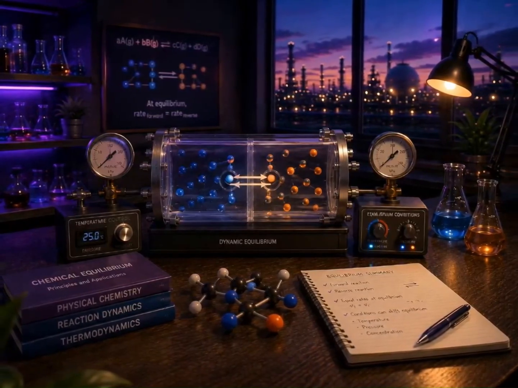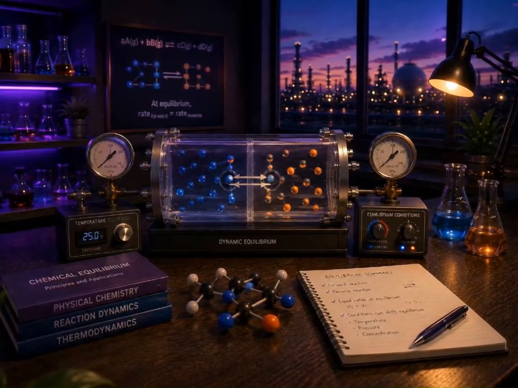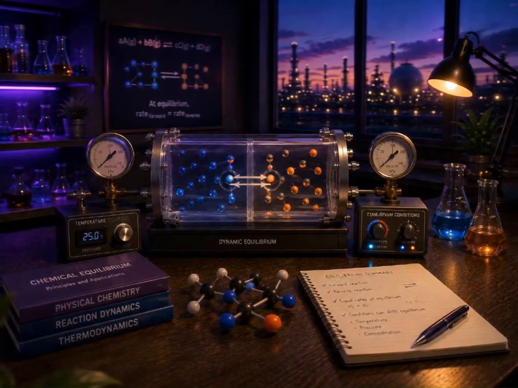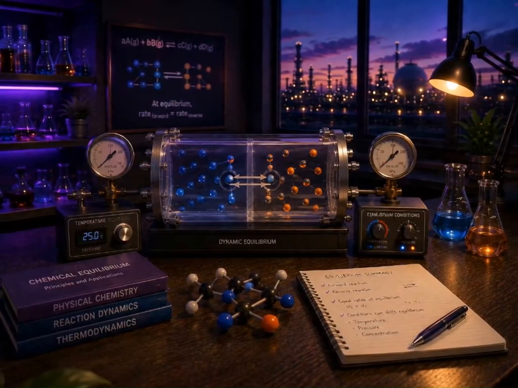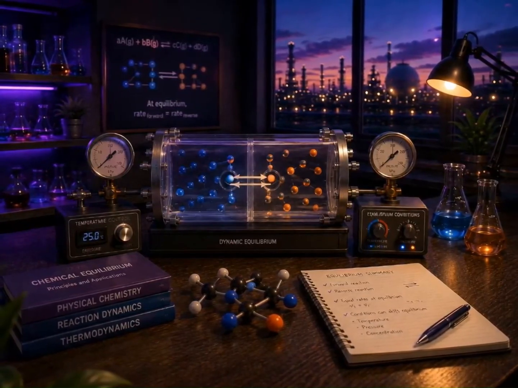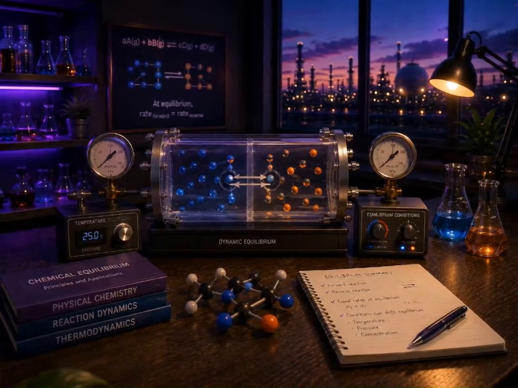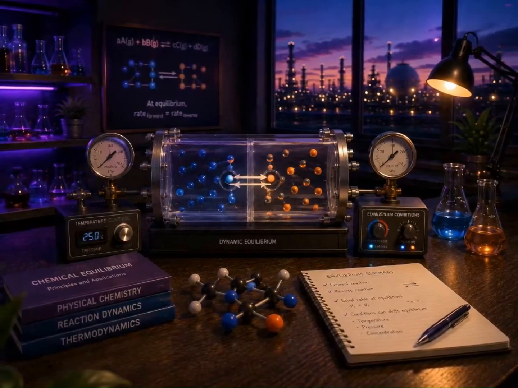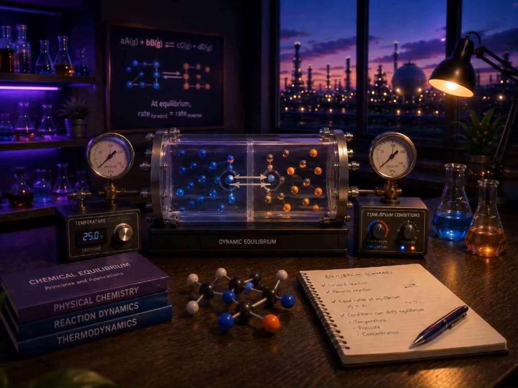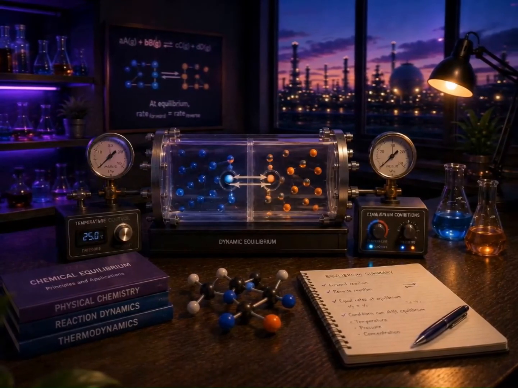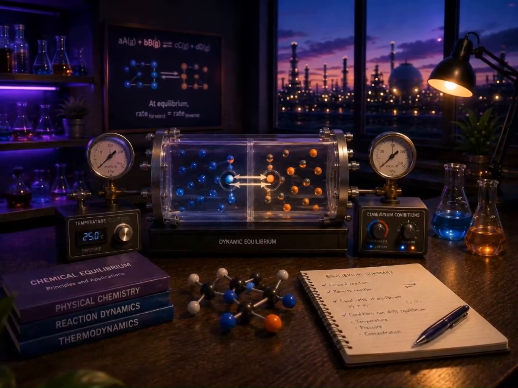If the same amount of limiting reactant is present, the final amount of product may be the same, even though the faster reaction reaches it sooner. This is important. Changing rate does not always change the final amount of product. It may simply change how quickly the final amount is reached.